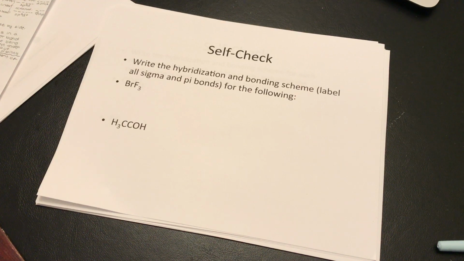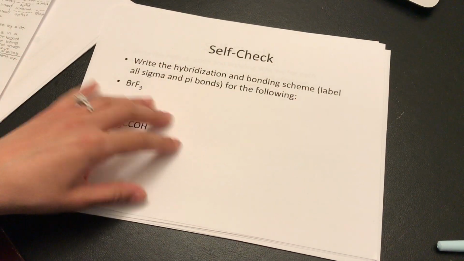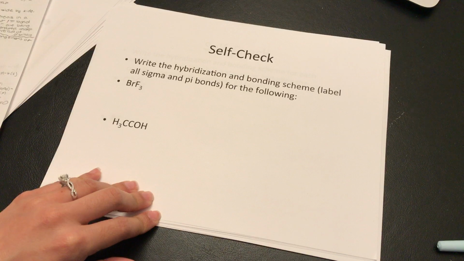In the video before this, we talked about valence bond theory. We talked about how VSEPR theory and Lewis theory are oversimplifications because we're just thinking that two dots are coming together to form a bond. In valence bond theory, we went a little bit deeper into that scenario.